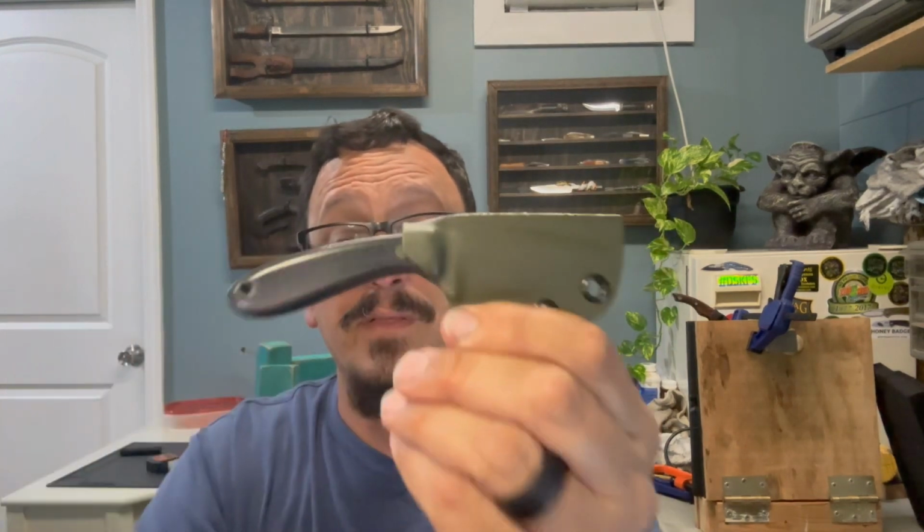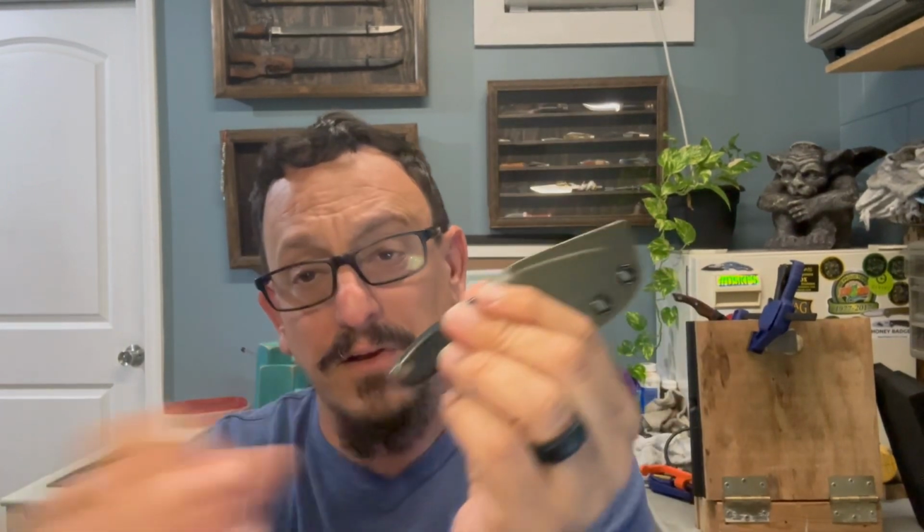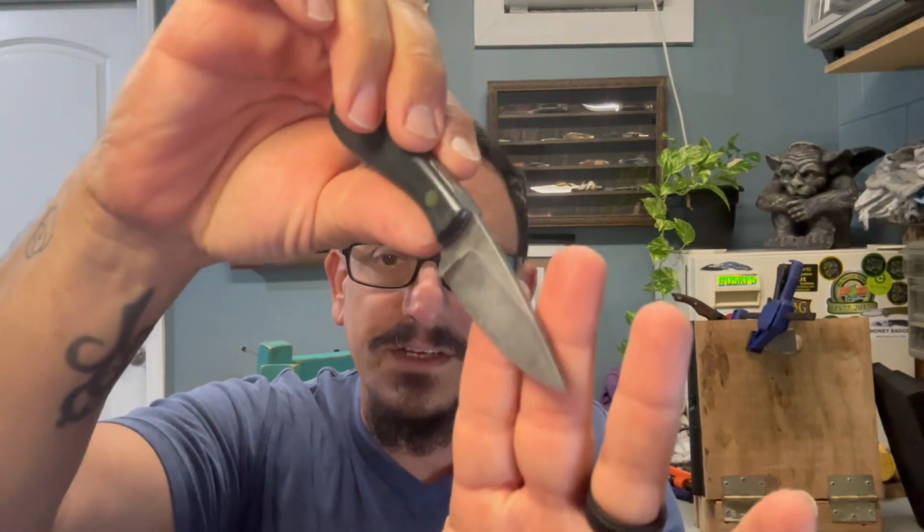Like, yeah, I want this with the OD green and a green sheath and black liners and a green lanyard. If you can give me all of those descriptions of the things that you want, that's amazing. And then I can come back and say, okay, that's going to work. Like if I want it acid etched and tumbled, or I want just a satin finish.